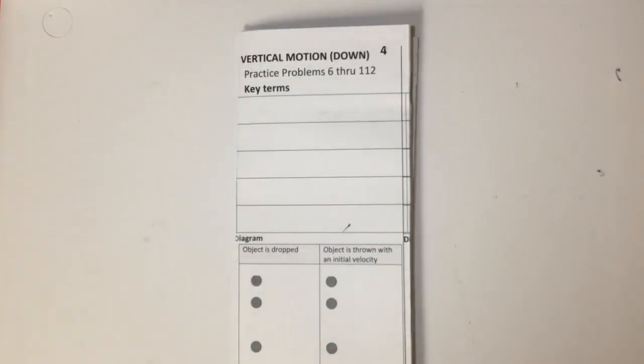Hey guys, in this video we're going to talk about vertical motion. This is the third video in our 4-part series about motion. And before any motion lesson, we need to discuss key terms.